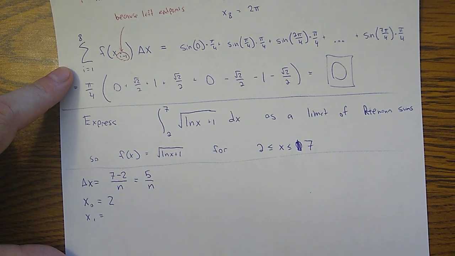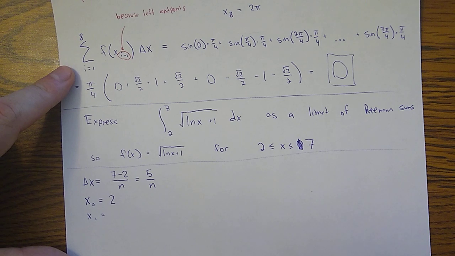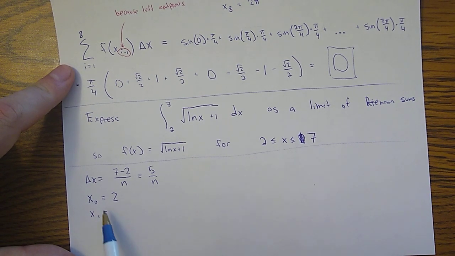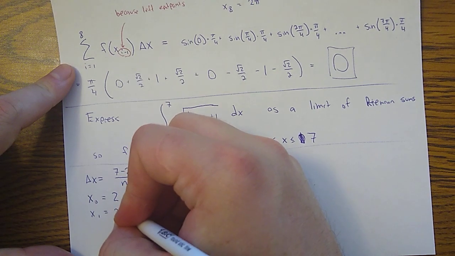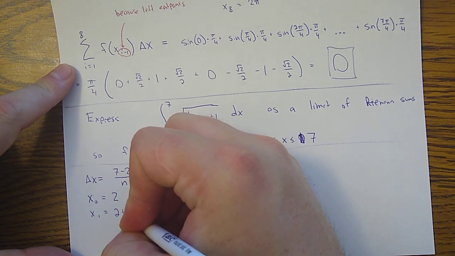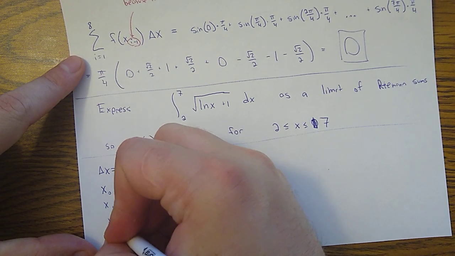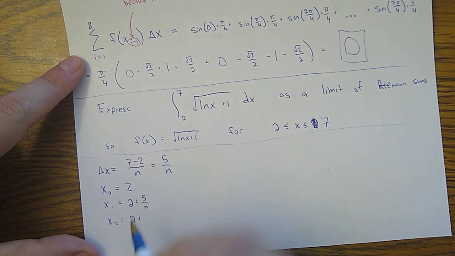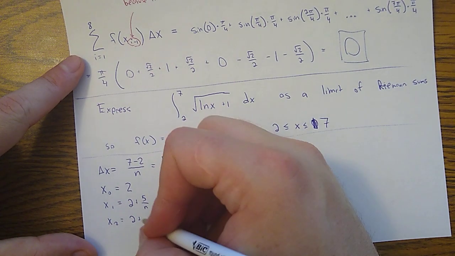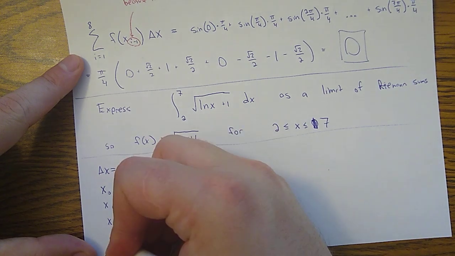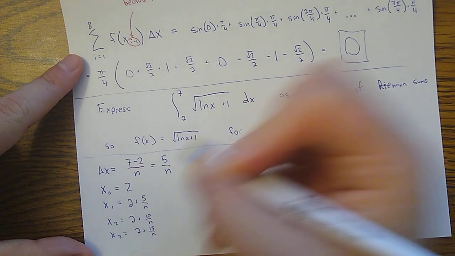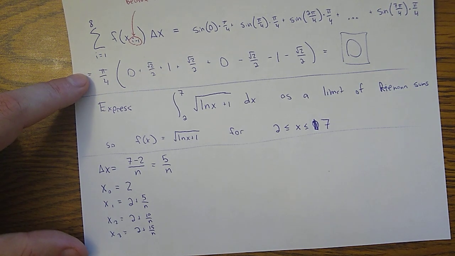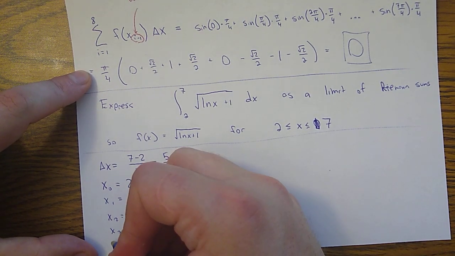And then I keep going up by delta x. So x sub 1 is going to be the same as x sub 0 if I go up by delta x. So 2 plus 5 over n. If I go up by 5 over n again, I'll get 10 over n, 15 over n. And I don't know what n is, so I have to write a pattern here.